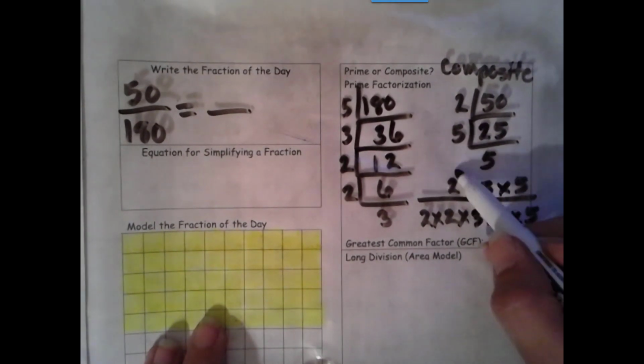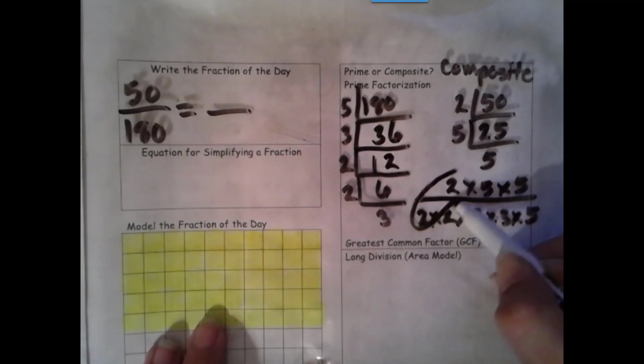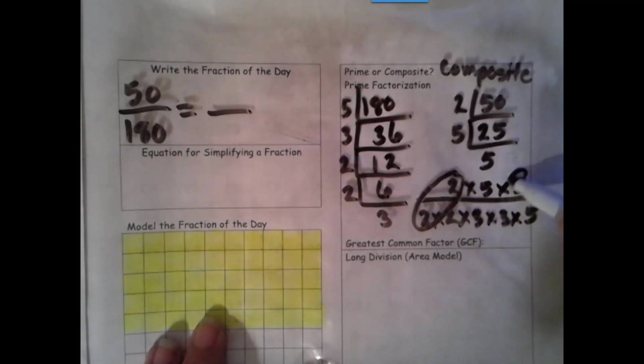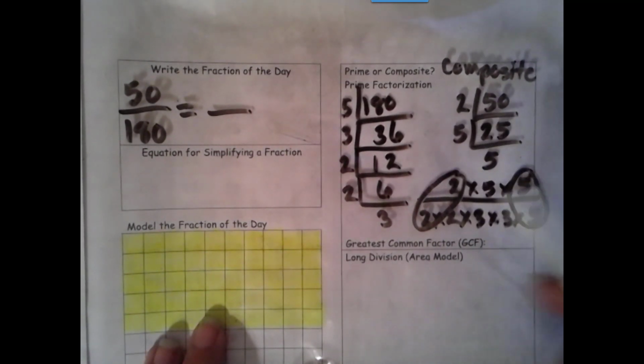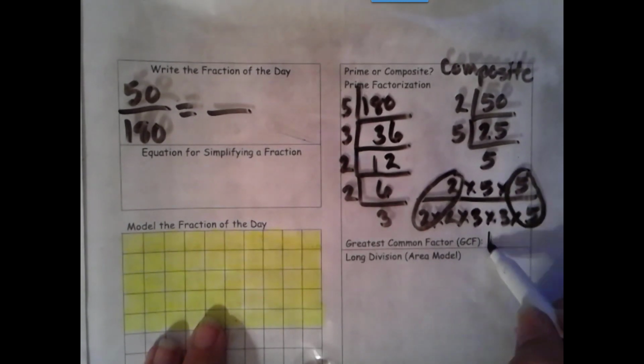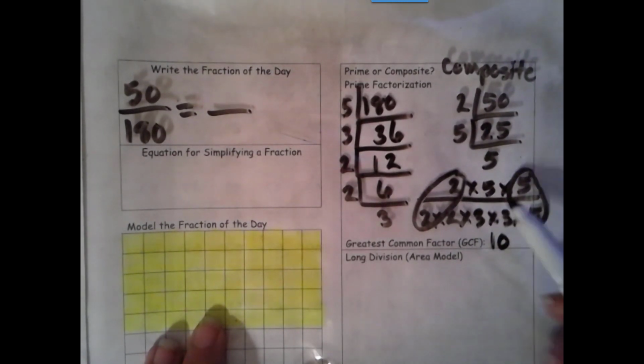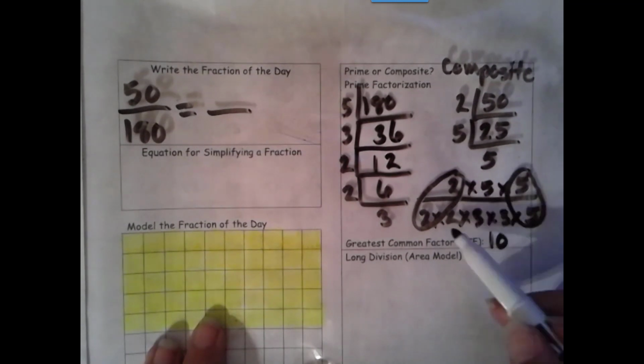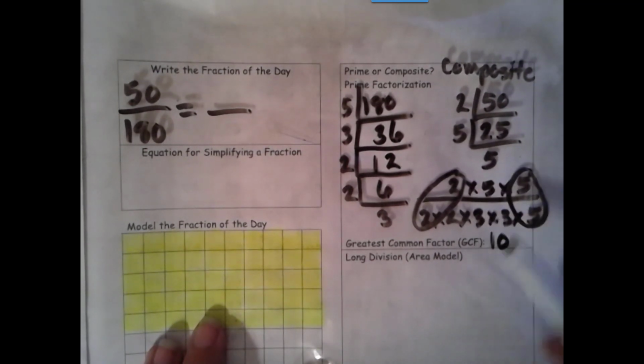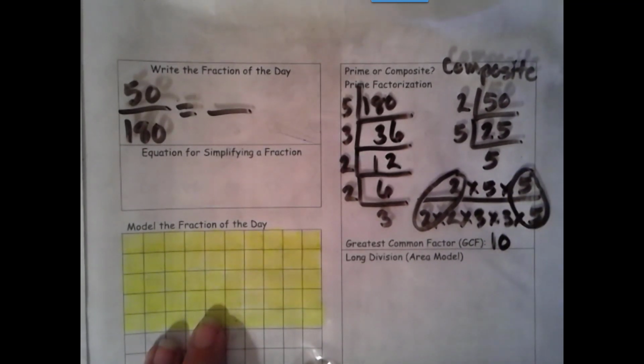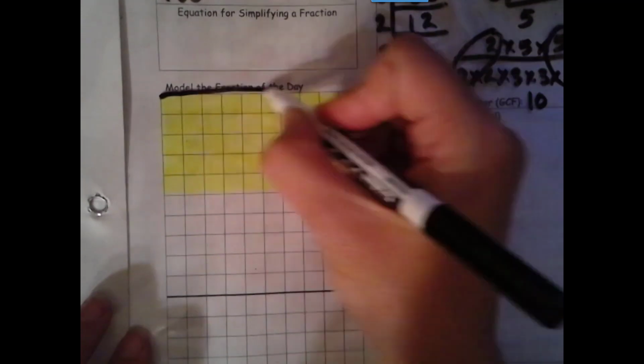So let's find those factors in common. I have a 2 here. I have a 5 here. So 2 times 5 is 10. I'm left with a 5 in the numerator, and then 2 times 3 is 6, times 3 is 18, 5/18ths. So since 10 is our greatest common factor, let's go ahead and make groups of 10.